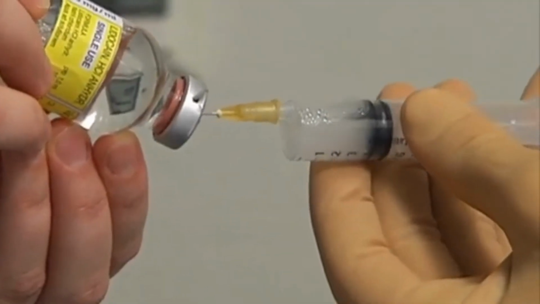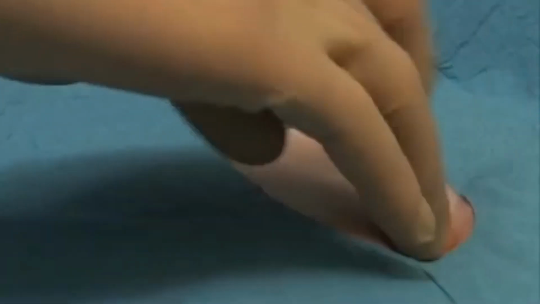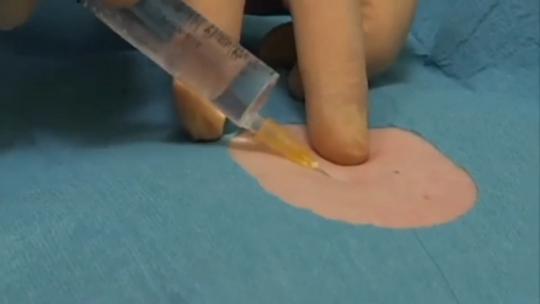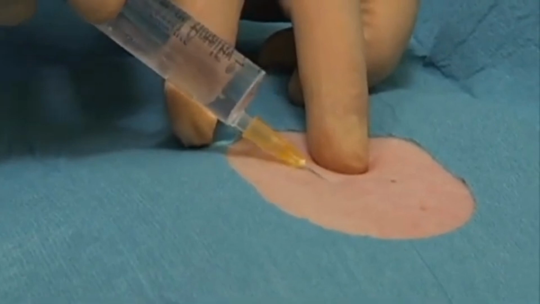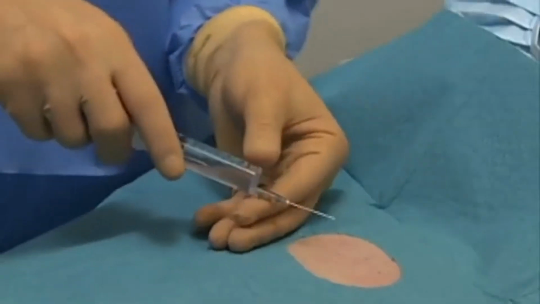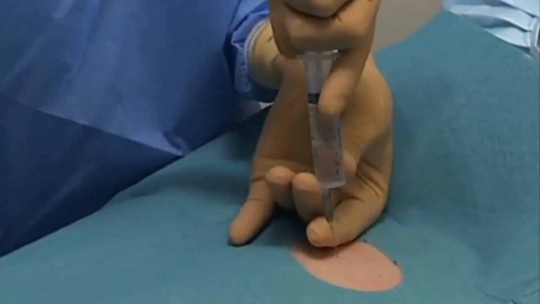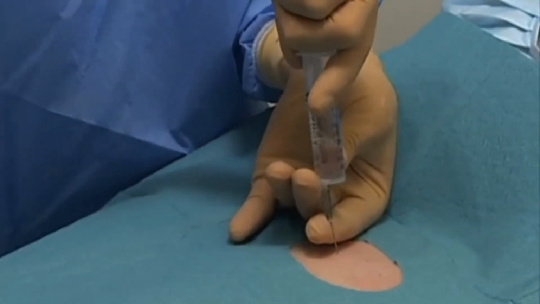Aspirate lidocaine into the 10 milliliter syringe for use as a local anesthetic agent using a 25-gauge needle. Inject a wheal of lidocaine at the superior edge of the third rib at the midclavicular line. Switch to a 22-gauge needle and anesthetize the deeper layers of tissue by inserting the needle at an angle perpendicular to the skin. Before injecting the anesthetic, always aspirate the site to make sure the needle has not entered a blood vessel.